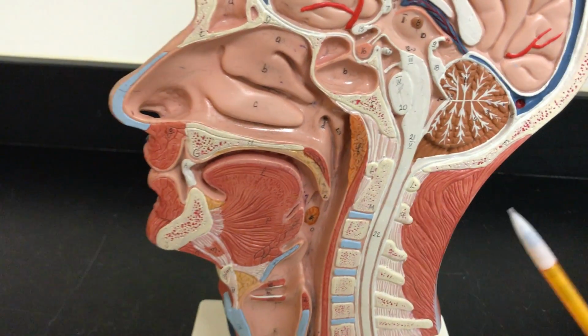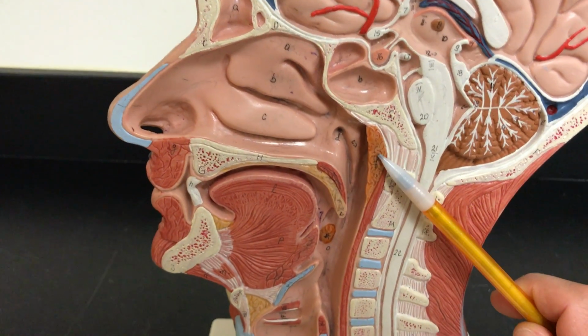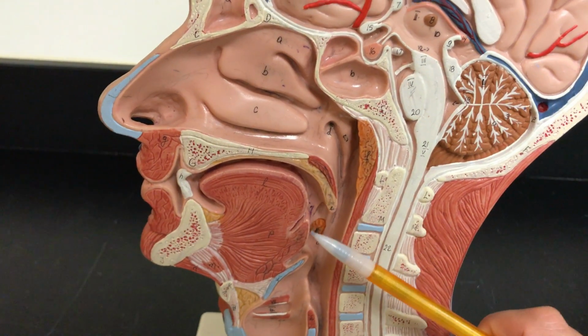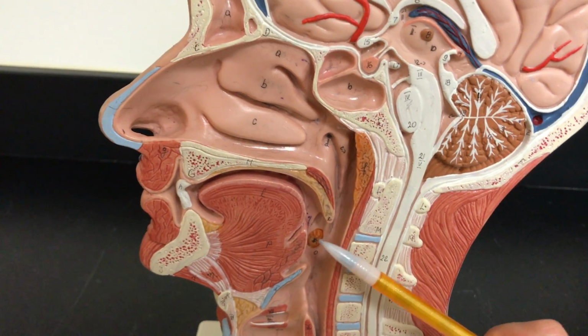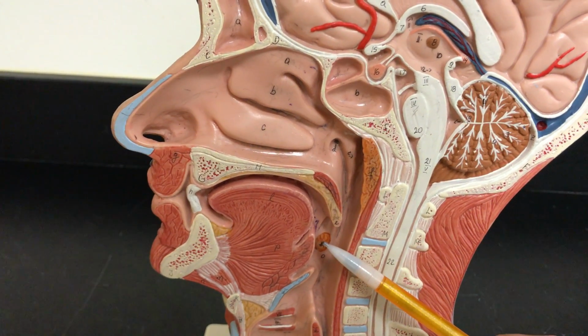In the pharynx you can see some tonsils. You have the pharyngeal tonsil up top. You have the lingual tonsil over here on the base of the tongue. And then you have the palatine tonsil right there.